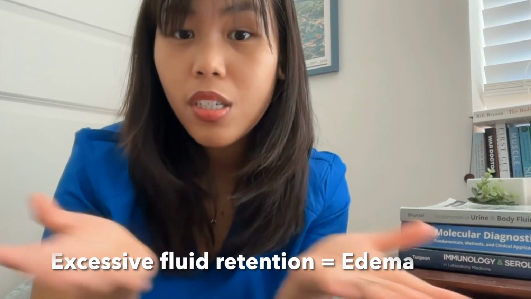So back to Richard Bright's patients. Why the swelling? When kidneys fail, they can't properly regulate fluid balance, blood proteins, or blood pressure, leading to fluid leaking into the tissues, which is called edema.